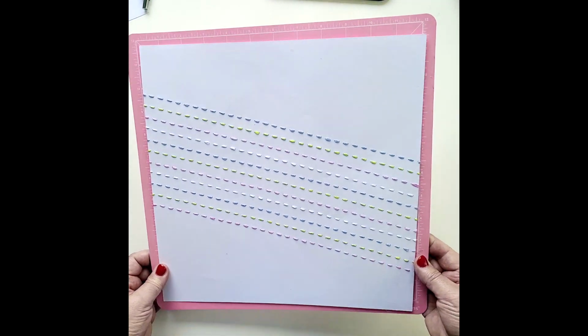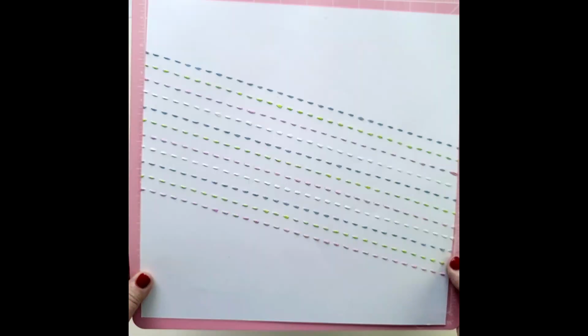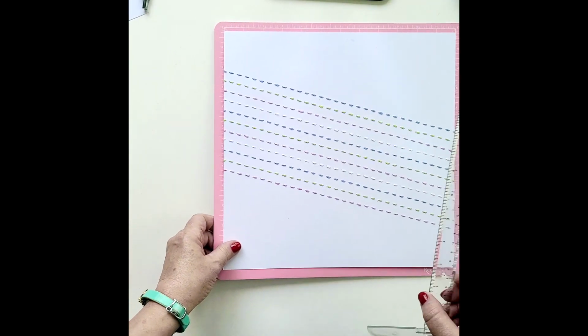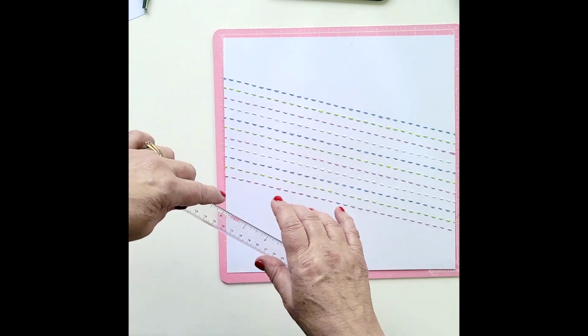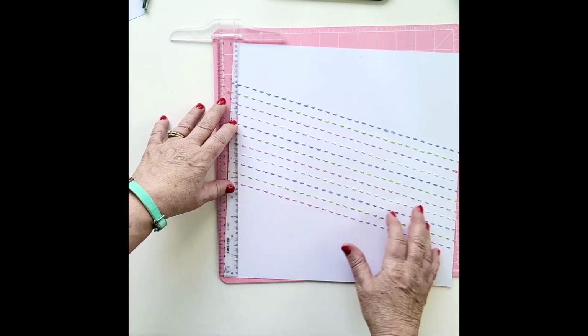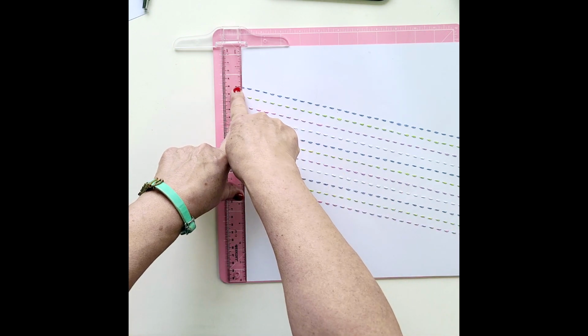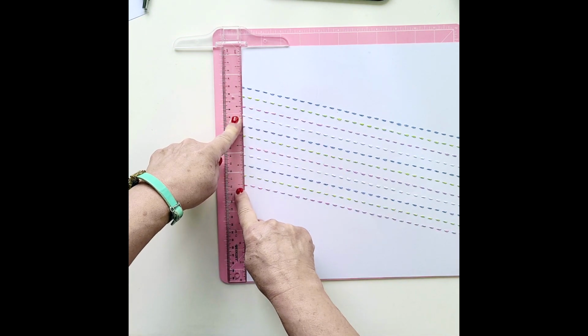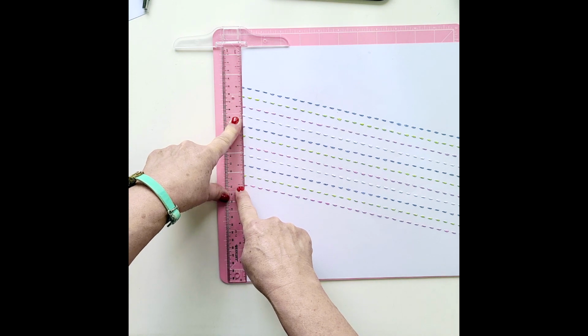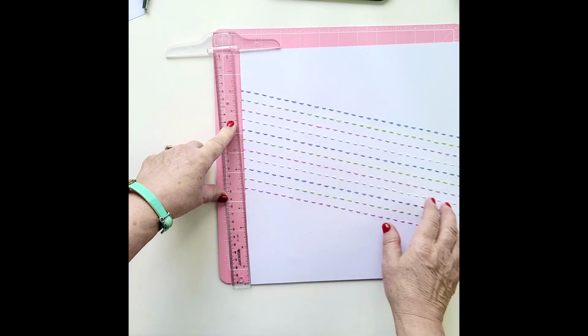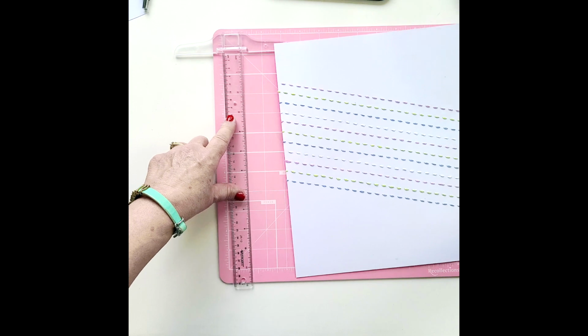And this is my background page. I've gone ahead and done some running stitch, super easy. On a diagonal, I left 2 inches at the top of the page, 7 inches at the bottom of the page, and I made a couple of ticks in my paper. And then I turned the paper over and did the same on the other side, and they're a half inch apart.